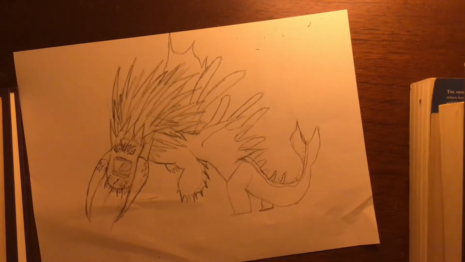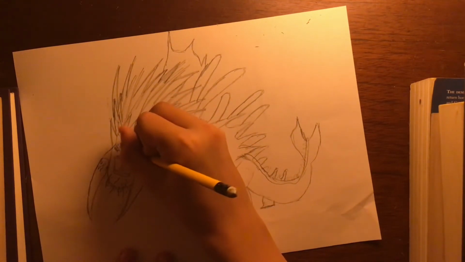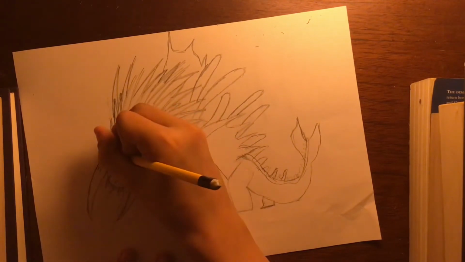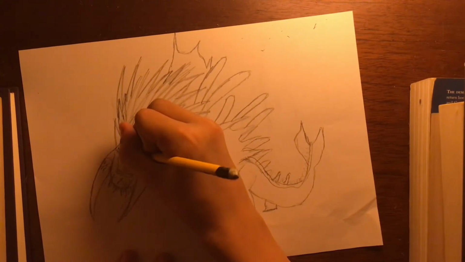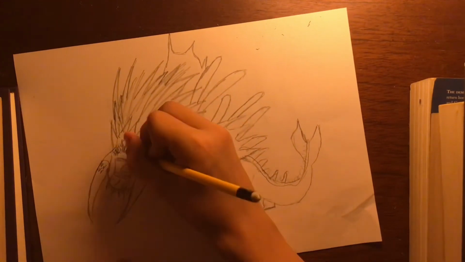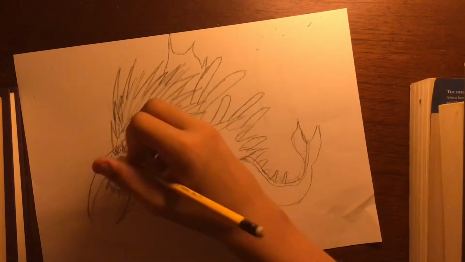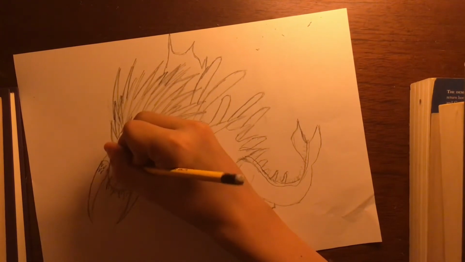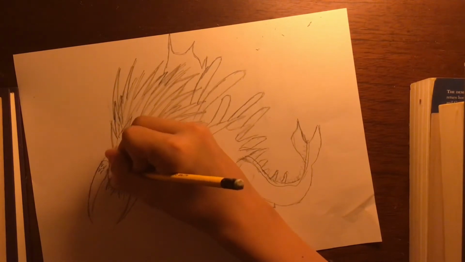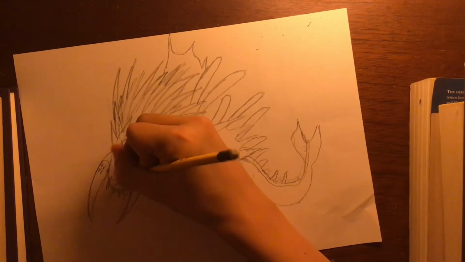Alrighty, so after we got those, we can add some more spikes like here, and like there's so much room for spikes. Add its pupils right there, shading it a little. And of course, can't forget to shade in this. So I suggest fading it a little when it gets towards this, and then getting it a little darker.